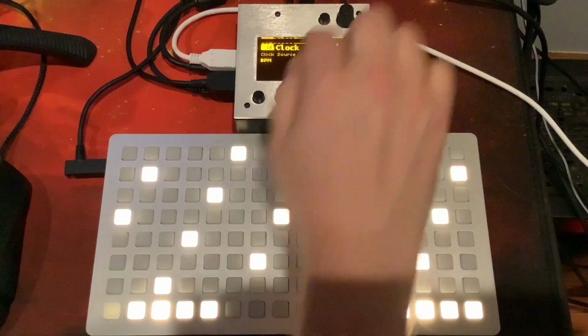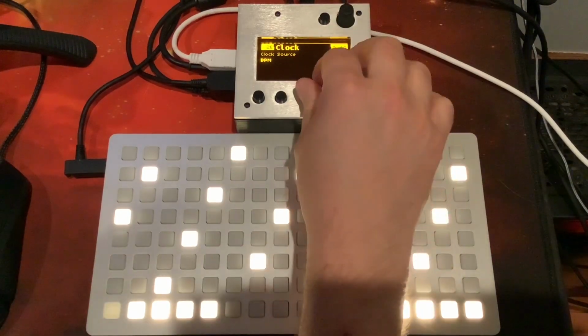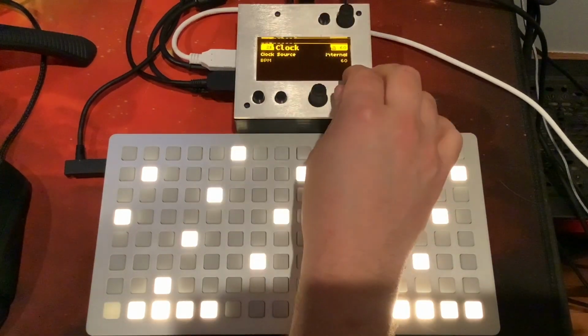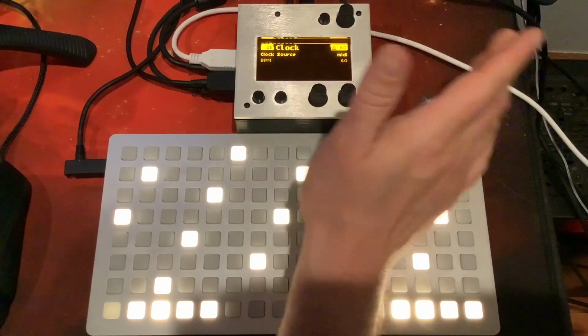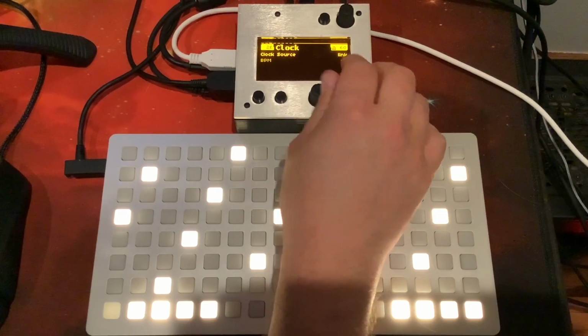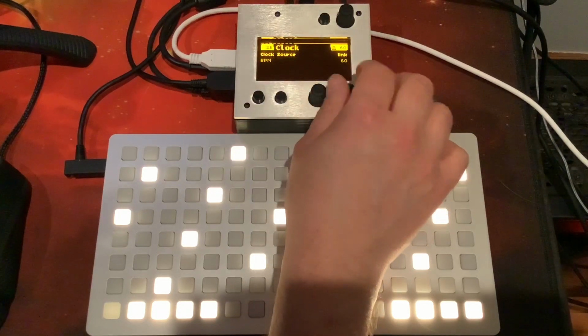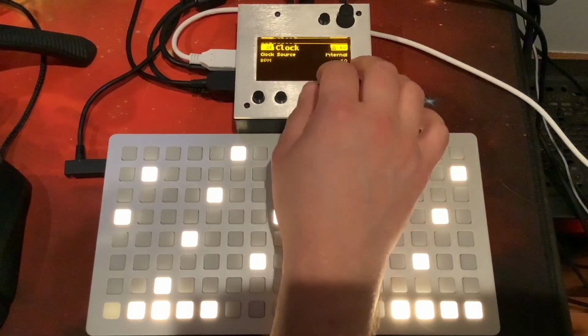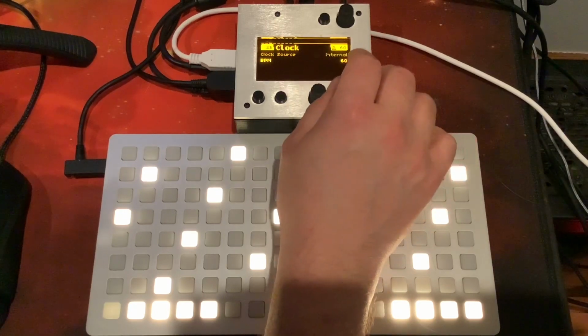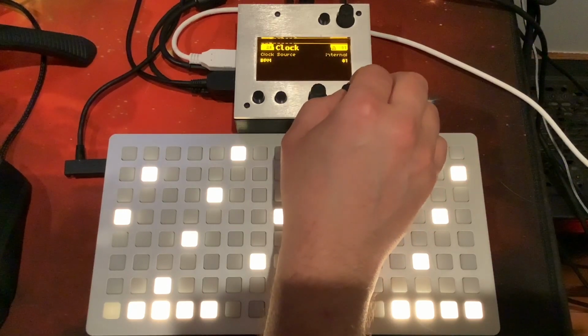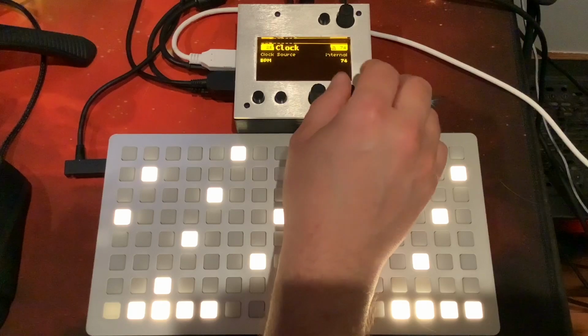The clock page, you can set the clock source to be internal and also sync it to MIDI, Ableton Link, or Crow. I don't have Crow. I do have Ableton Link. I haven't tested that, but it should work. You can change the BPM right there.